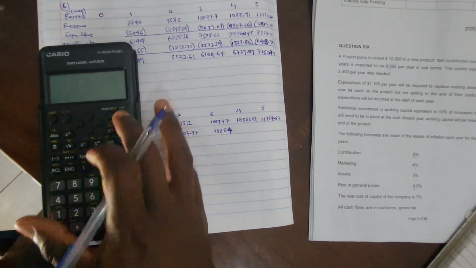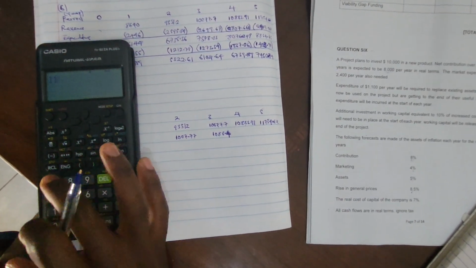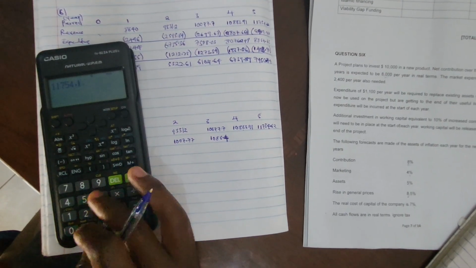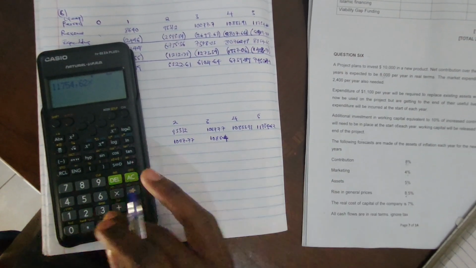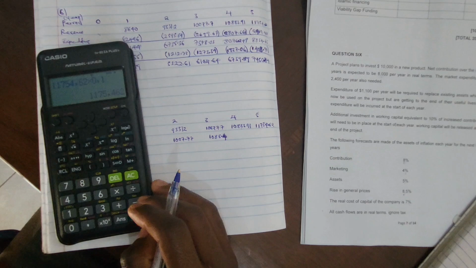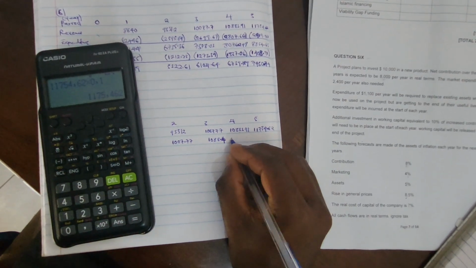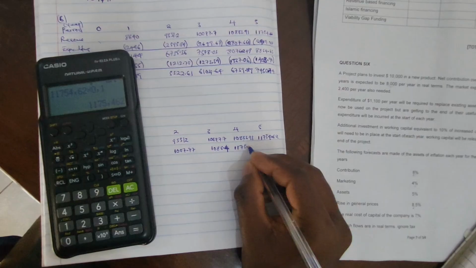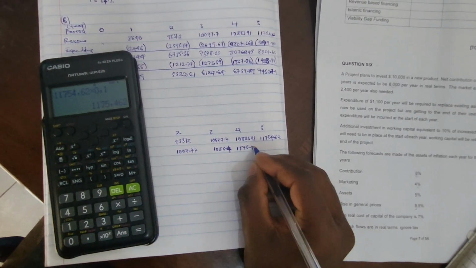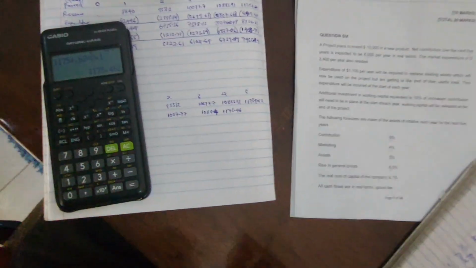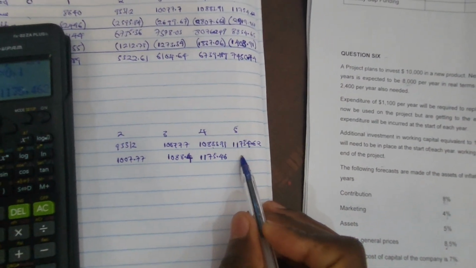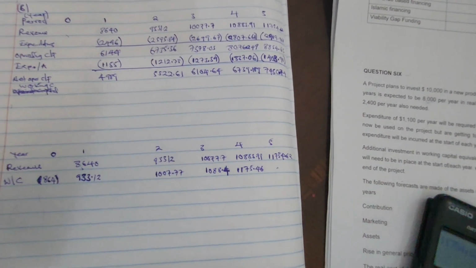Then 754.62 multiplied by 0.1, and we get 1175.75.46.